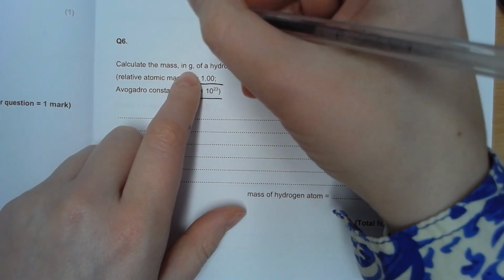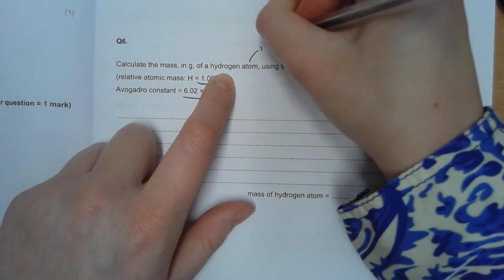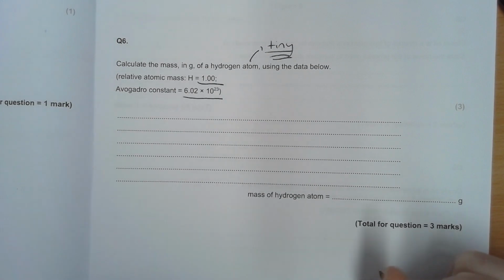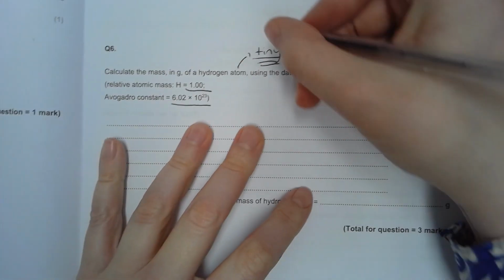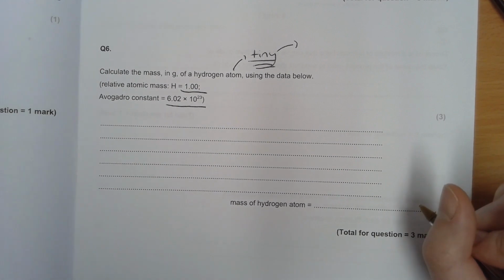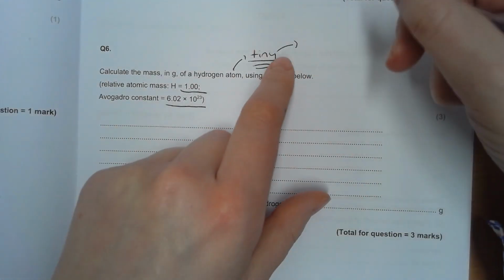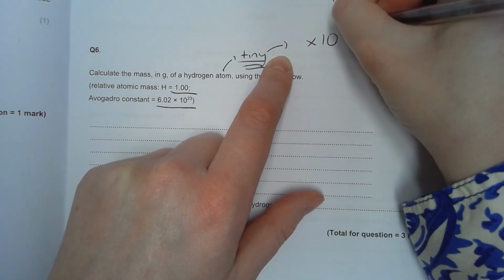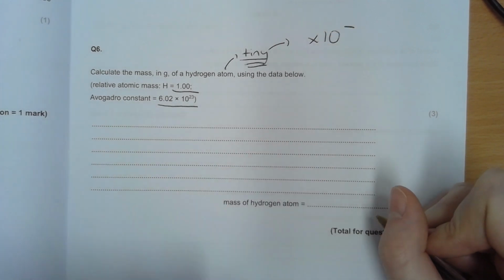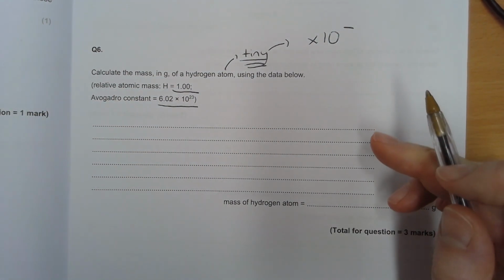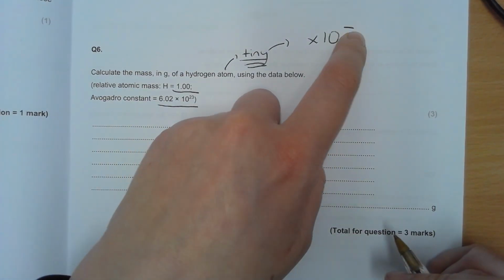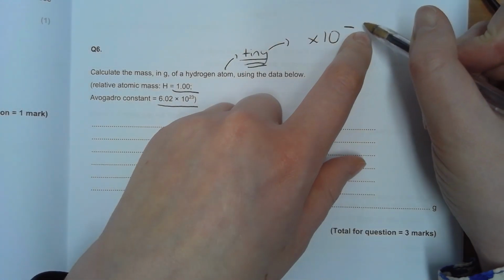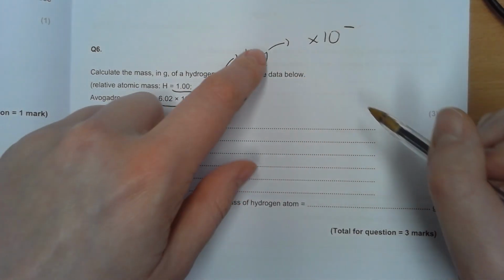You're asked for the mass in grams of a hydrogen atom. Now we know atoms are absolutely tiny, and if you're asked for the mass in grams, I am expecting a really small number. When I say really small, I don't mean the number 1 or 2 or 3. I want my answer to be in standard form, and I want it to be by 10 to the power of minus something. Okay, because that will tell me I've got a really small answer. Standard form by 10 to the power of a minus number instead of by 10 to the power of a plus number. And I would expect this number here to be big. I would expect it to be at least over 20. Okay, that gives me a really tiny number.